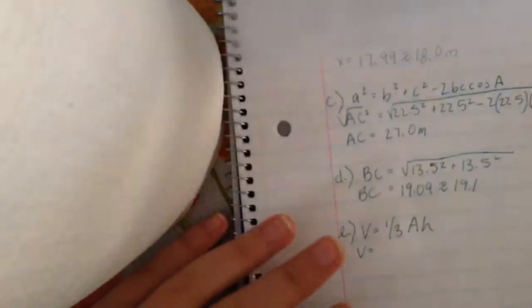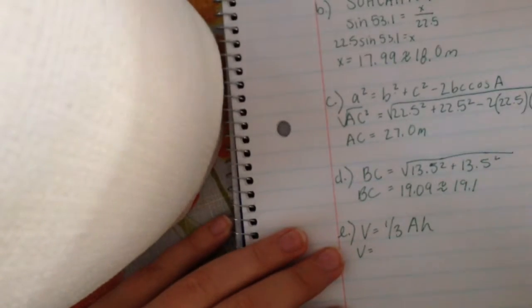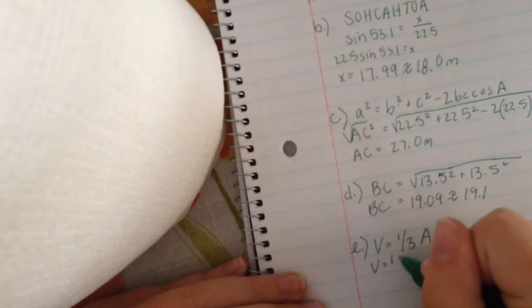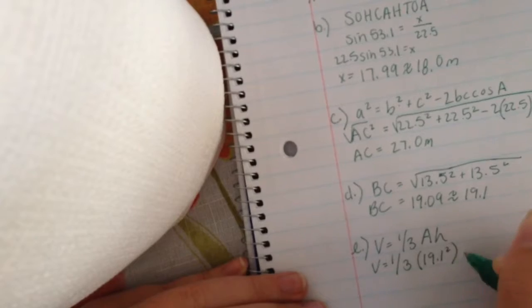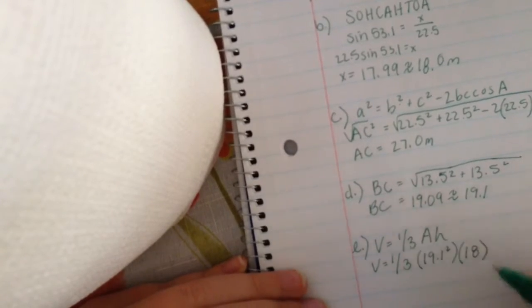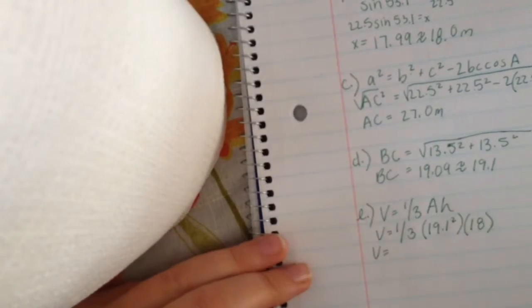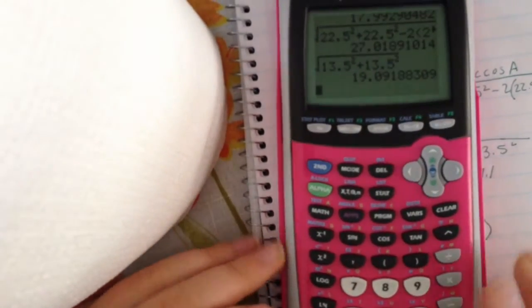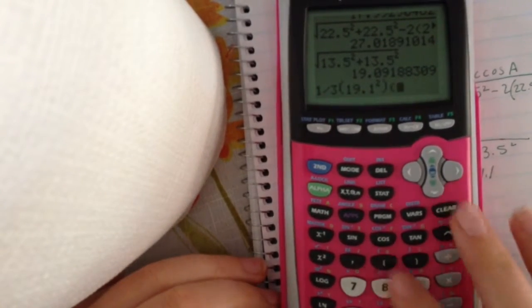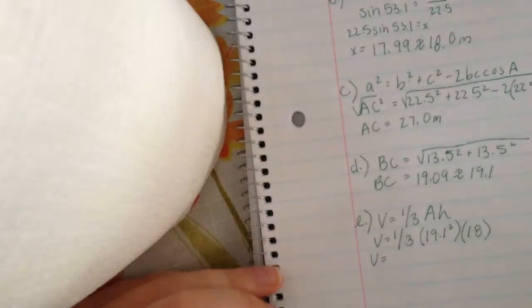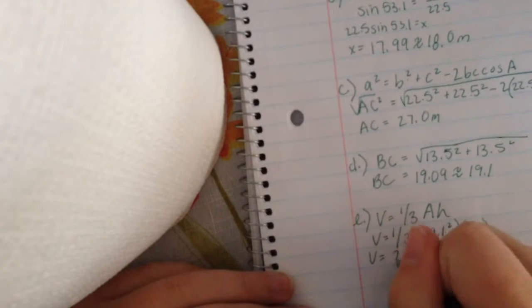So 19.1 squared, and the height we found was 18. That equals 2188.86.